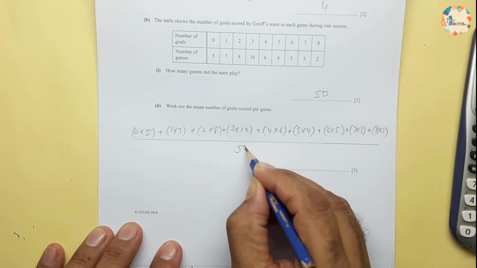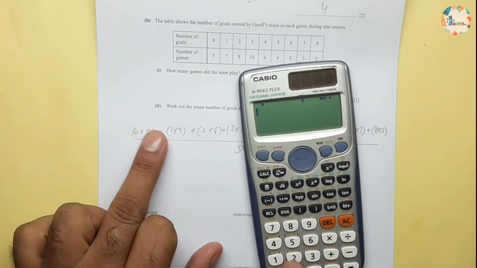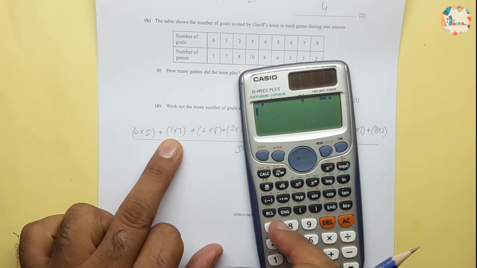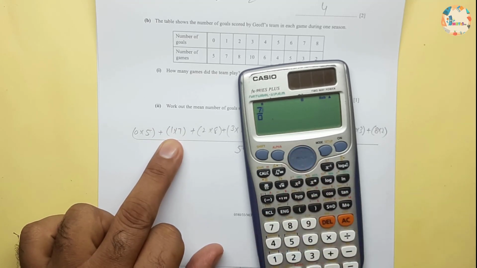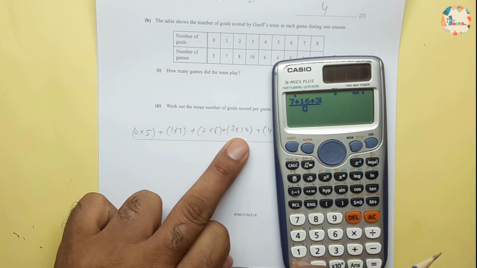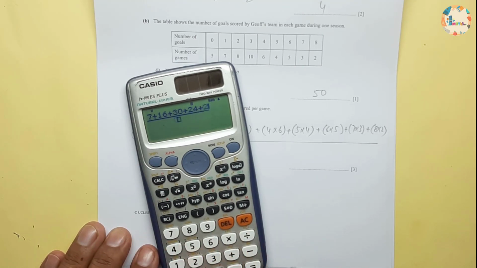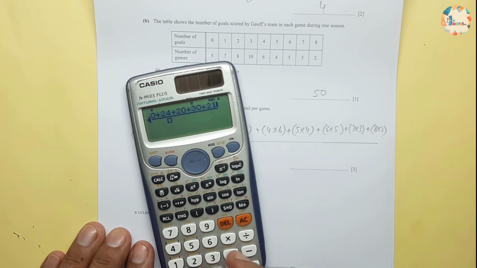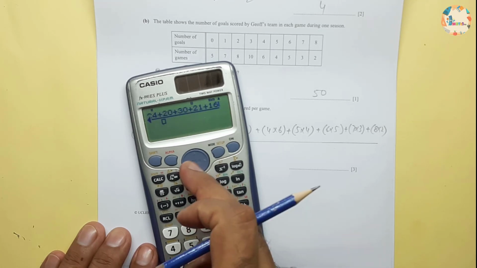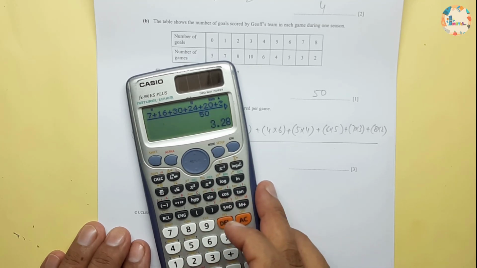So we can calculate this by the calculator. 0 into 5 will be 0, so I'm skipping this one. 1 into 7 will be 7, so we can write it like this: 7 plus 2 into 8 will be 16, plus 3 into 10 will be 30, plus 4 into 6 will be 24, plus 5 into 4 will be 20, plus 6 into 5 will be 30, plus 7 into 3 will be 21, plus 8 into 2 will be 16, and divided by 50 will be equal to 3.28.